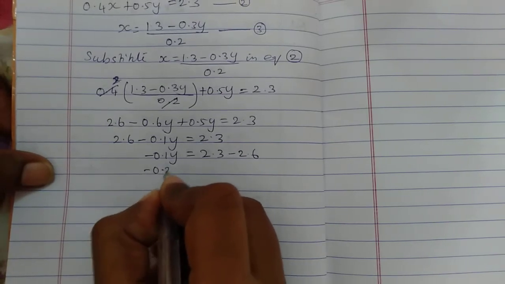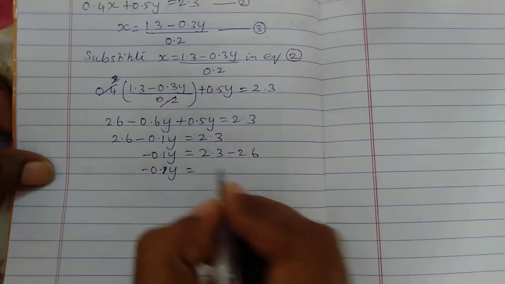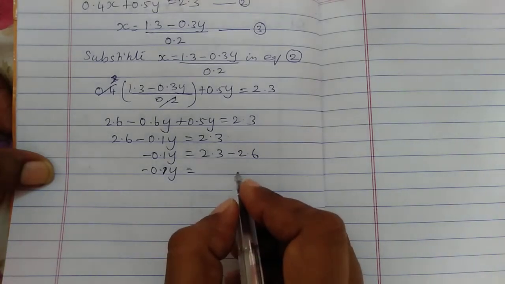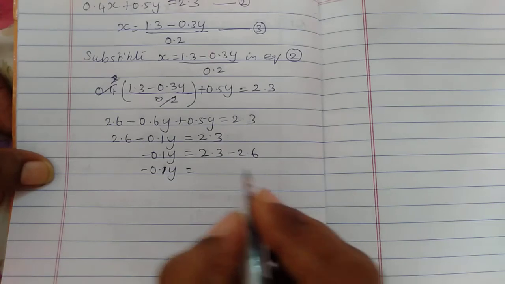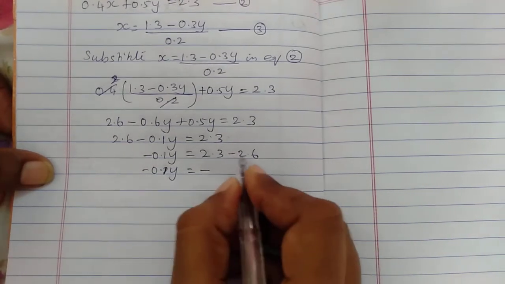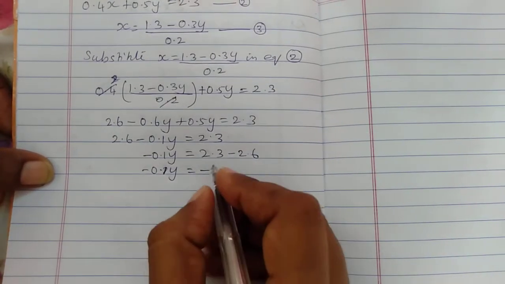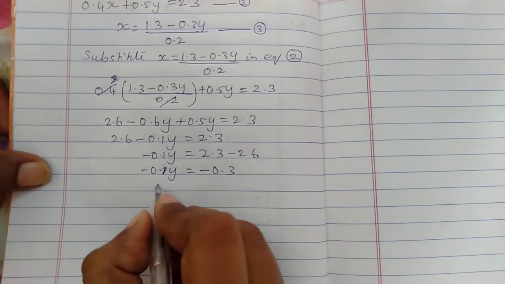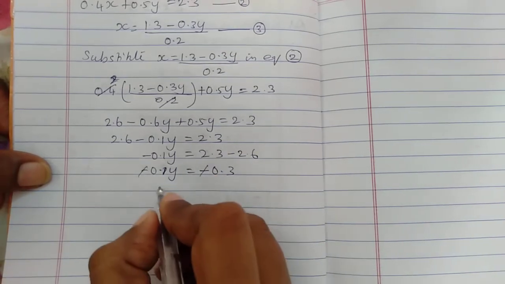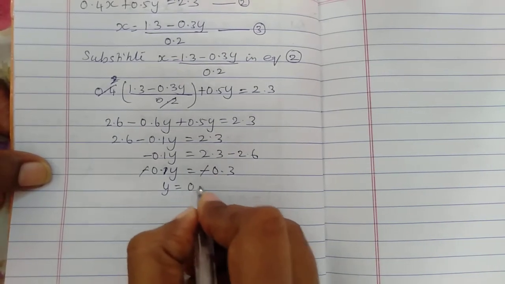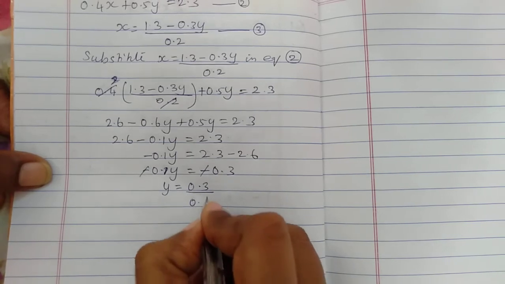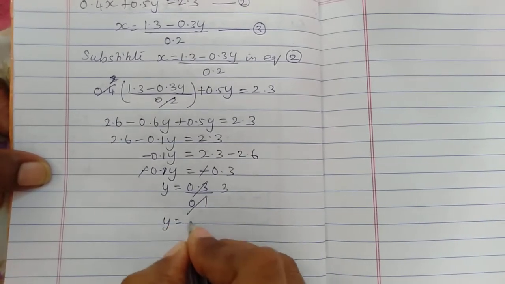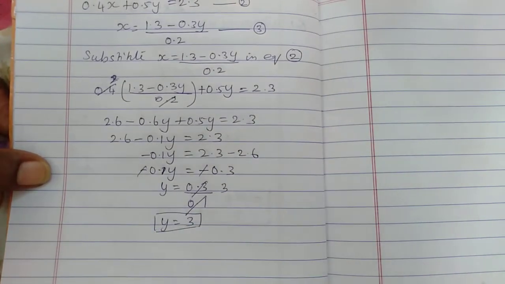Here minus 0.1y is equal to, see, 2.3 minus 2.6 is 0.3, but I will have a minus sign because 2.6 is a greater number. So minus 0.3. Okay, now minus and minus sign cancel, so y is equal to 0.3 by 0.1. So I can cancel, this goes 3 times, so y is equal to 3. This is my value for y.